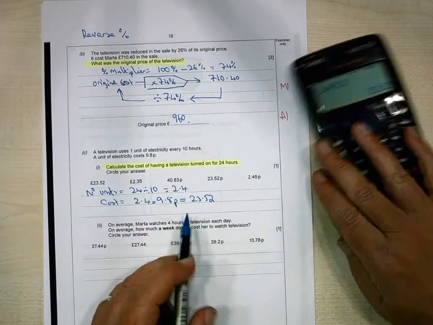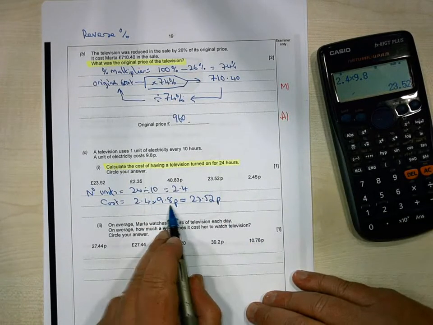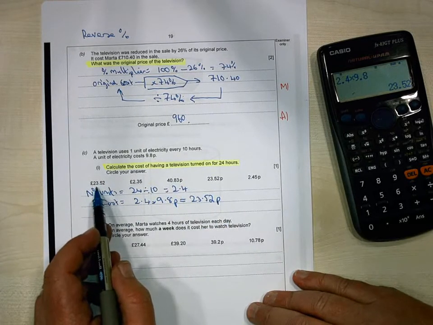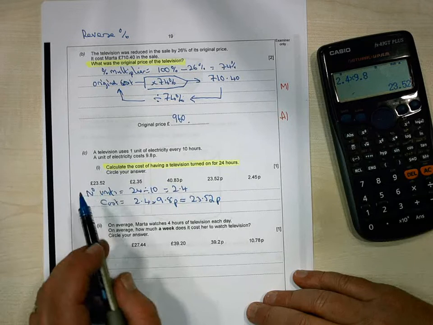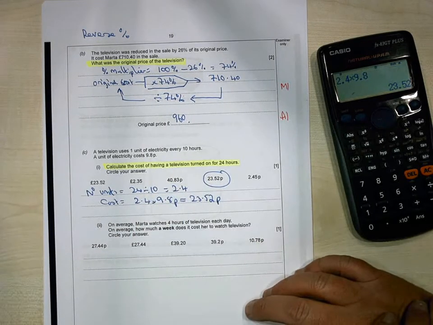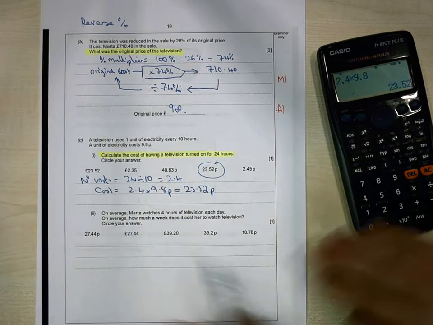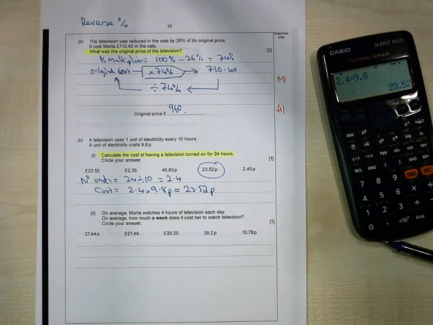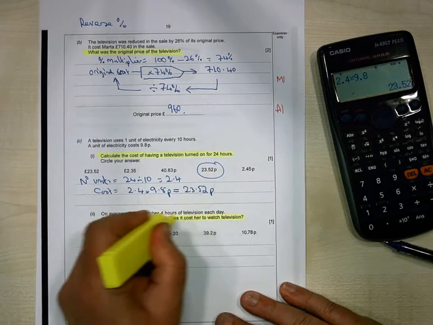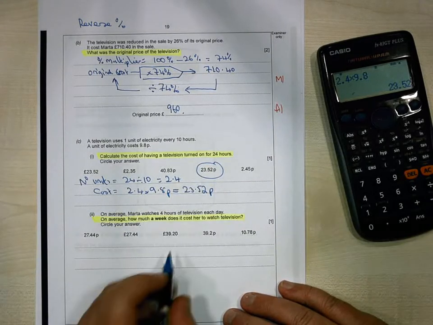£23.52. Now, where you have to be careful is with the units here. I'm working in pence, so that's in pence. So the temptation to put a circle around £23.52, you have to be careful. I'm working in pence, so it's actually 23.52 pence. On average, Marta watches 4 hours of television each day. On average, how much a week does it cost her to watch television?